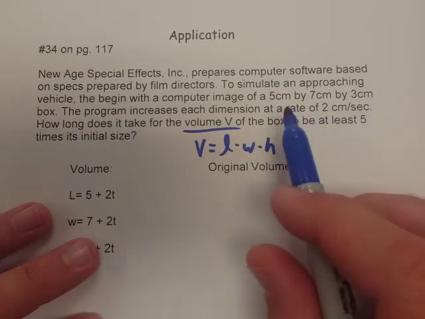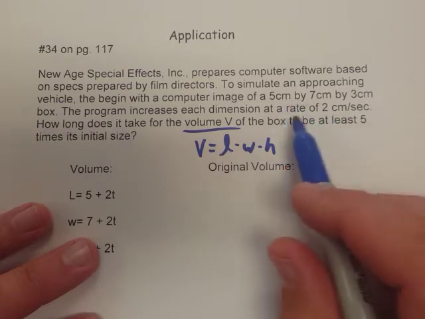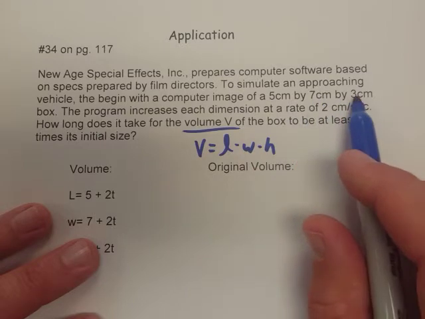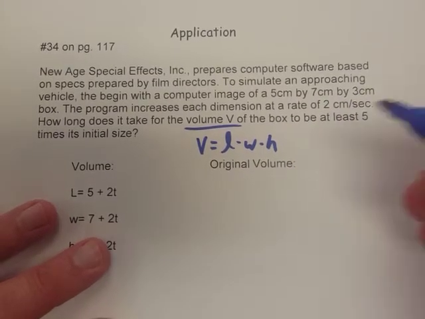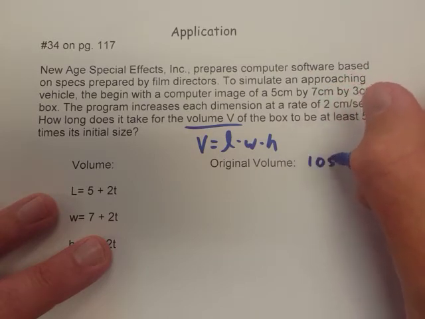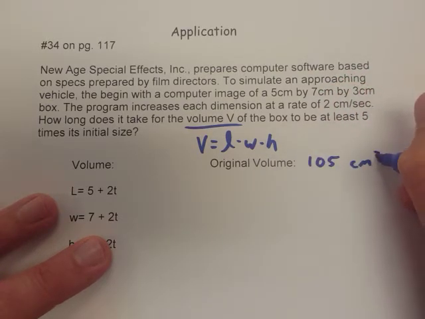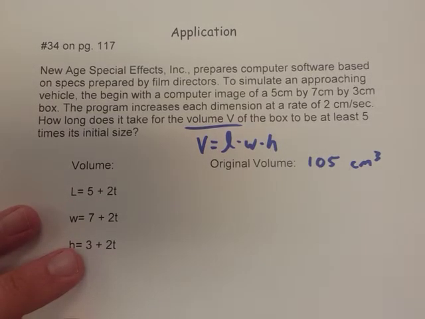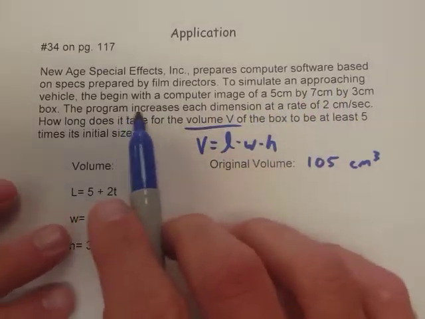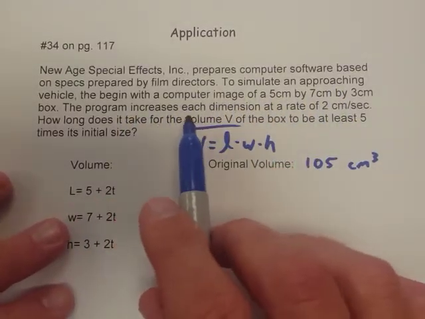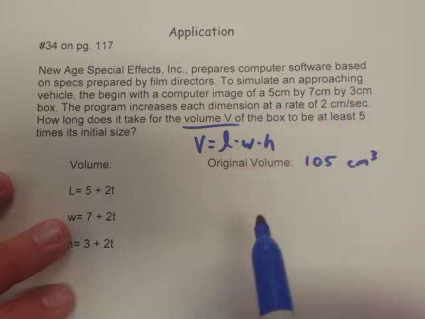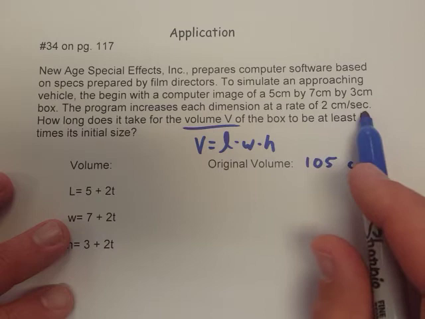Now it says that initially we have a 5 by 7 by 3 centimeter box. So 5 times 7 times 3 is going to be our original volume. That original volume happens to be 105 cubic centimeters. We're going to use that as a starting point. Now it says the program simulates an approaching vehicle and increases each dimension, these are the dimensions we're talking about, at a rate of 2 centimeters per second.